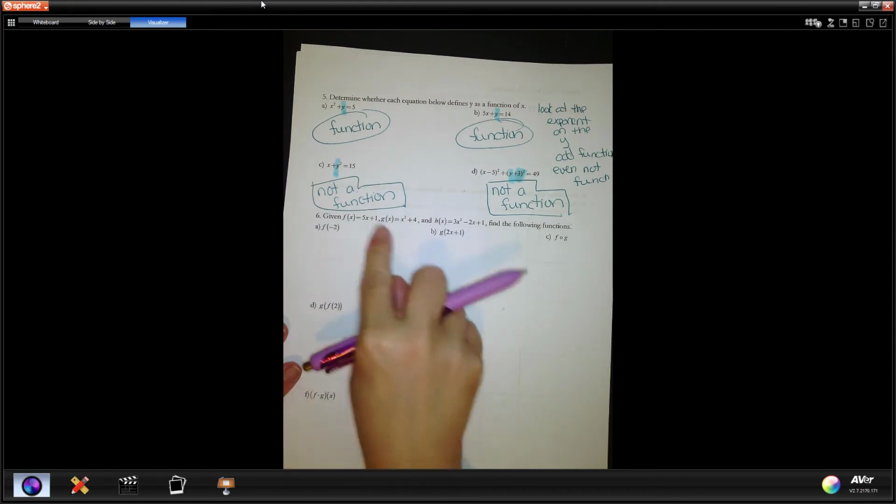The next thing we were asked to do in this unit happened to be to evaluate different types of functions. I'm not going to do all of these, just set some of them up for you for some of our notation. Looking at letter A, f of negative 2, that is simply plug that in to function f. So 5 times negative 2 plus 1, and we know that happens to be negative 9.